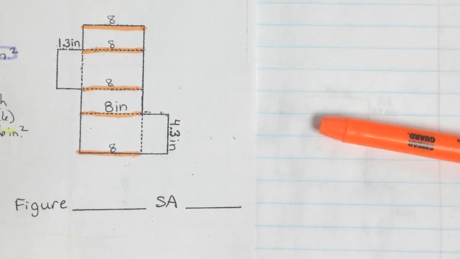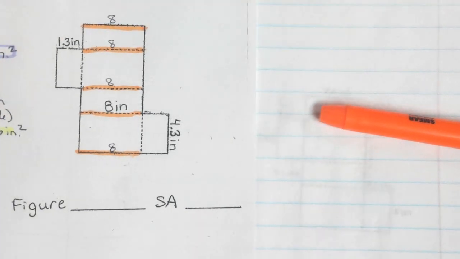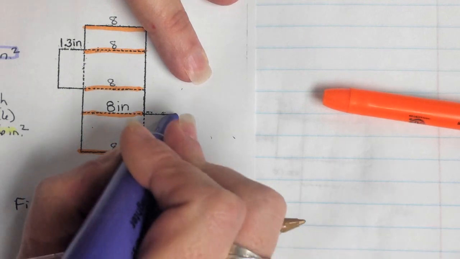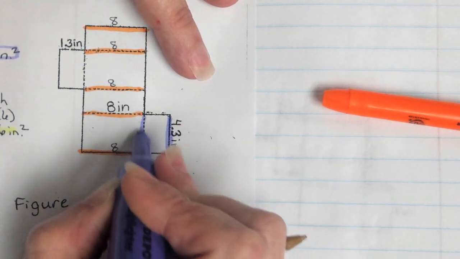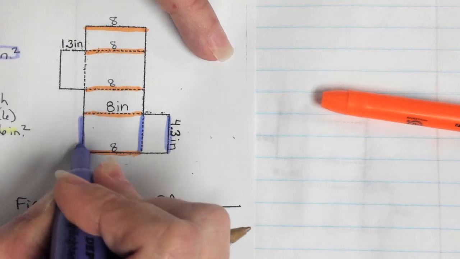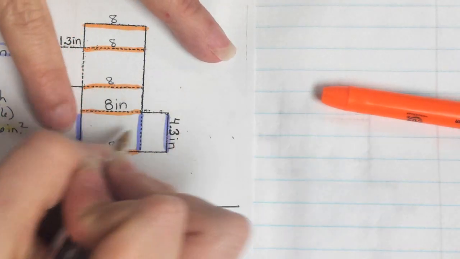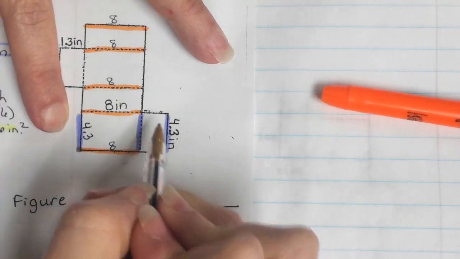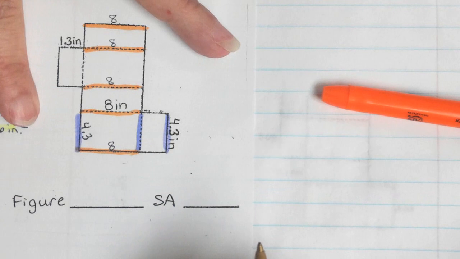But now, I guess you'd say I need some of the other measurements. If I start down here, I see that this line right here is 4.3. So doesn't that mean that that one's 4.3 and that one's 4.3? Okay. So I can think, okay, this is 4.3. You could do that one too.